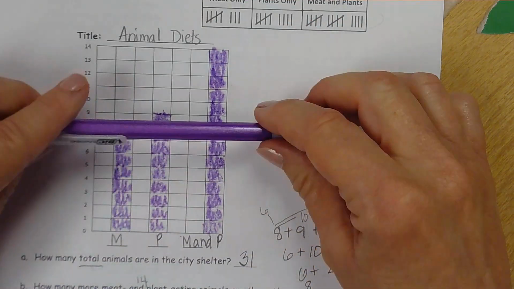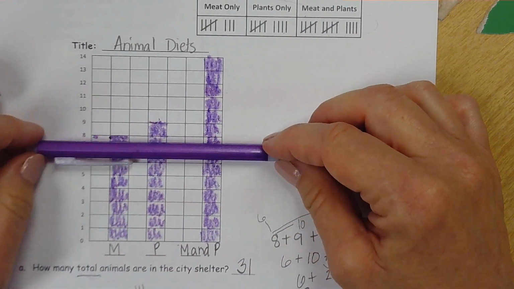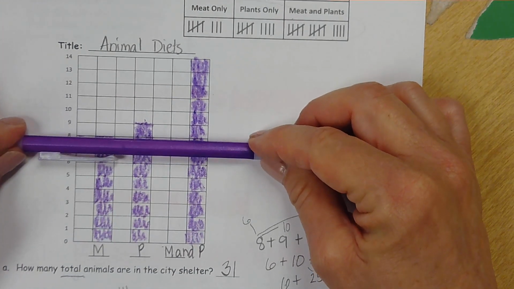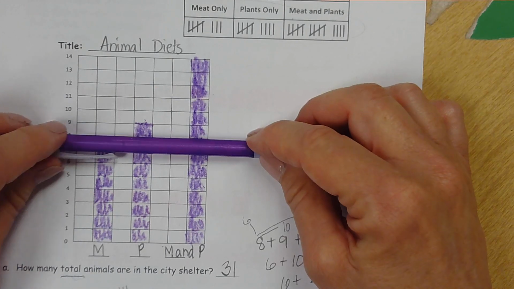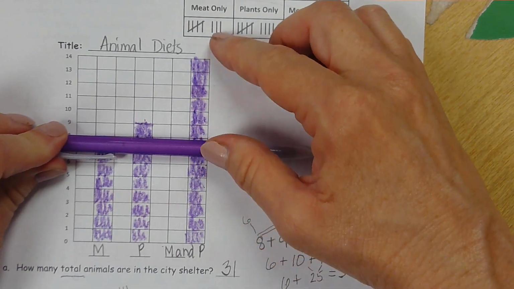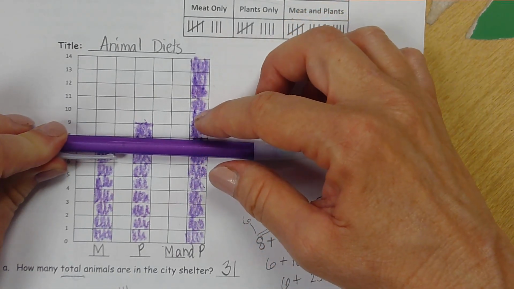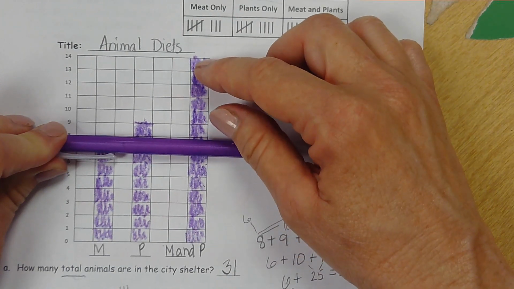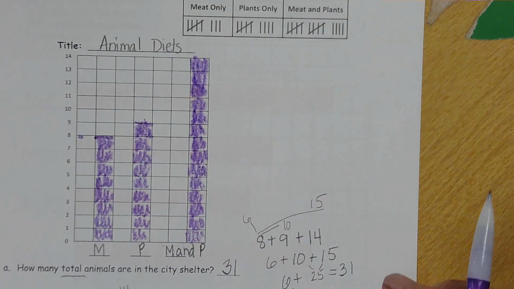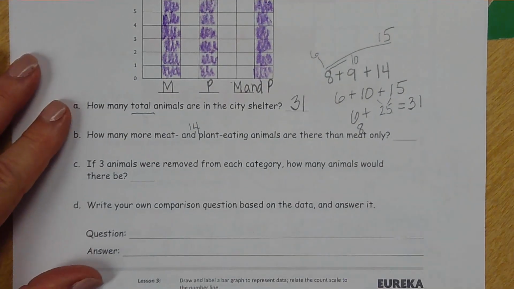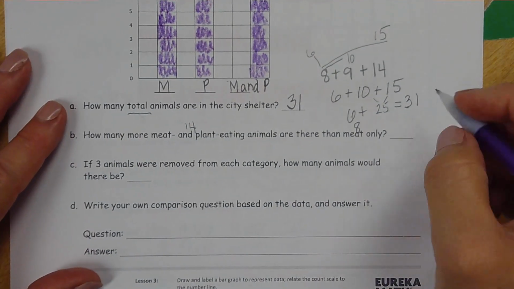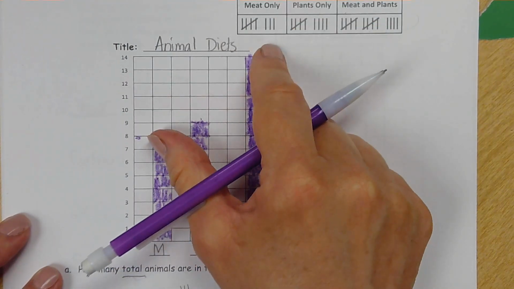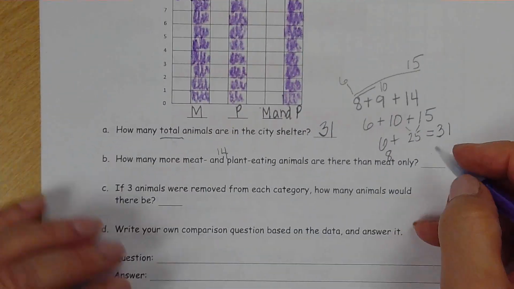So I can also take my pencil here on the 8, and there are this many more. 1, 2, 3, 4, 5, 6. 14 minus 8 is 6. 8 plus 6 is 14. That is the difference between those two numbers.